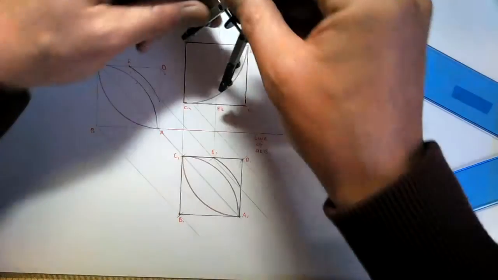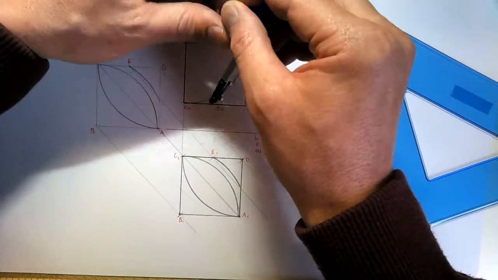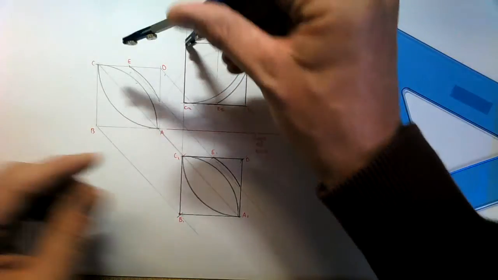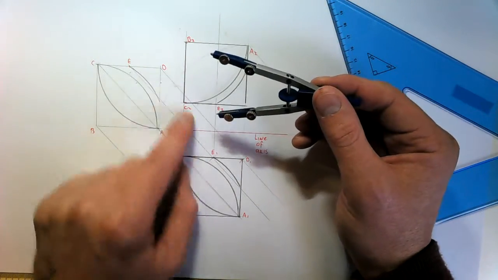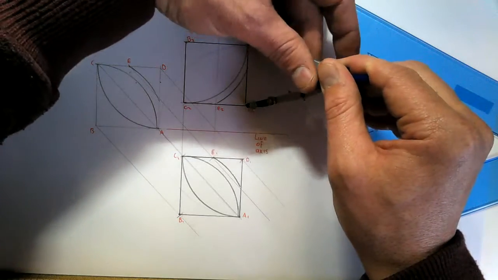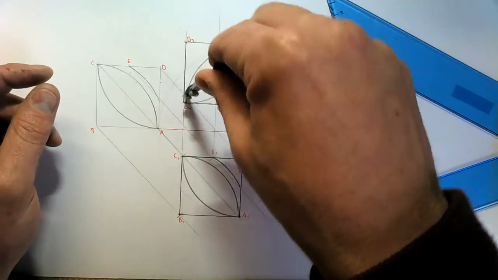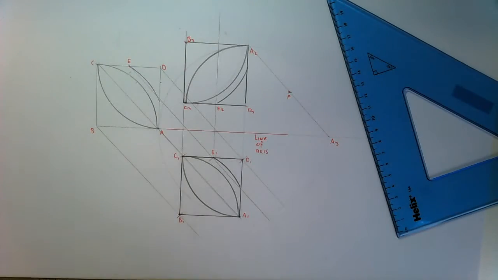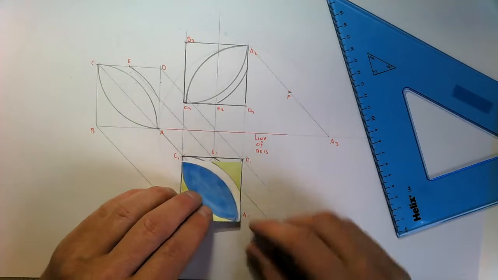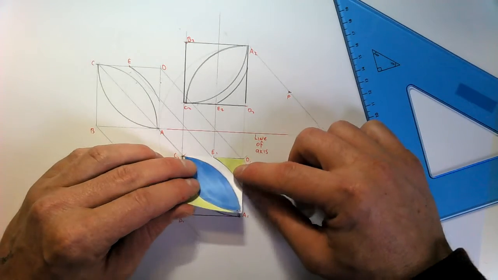Okay, so B also went to E. So we can do that here. B2 goes to E2. Swing your arc, and then we went from D to now D2, and then later went on to A, C. So now that is our logo in axial symmetry.